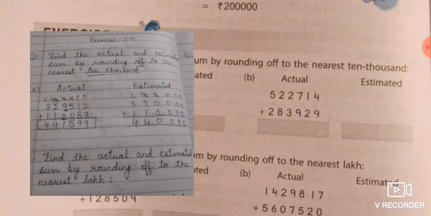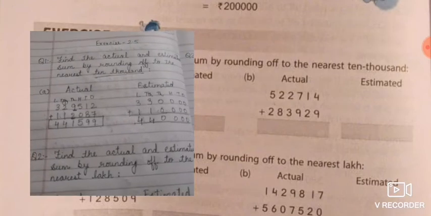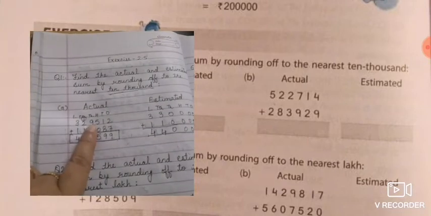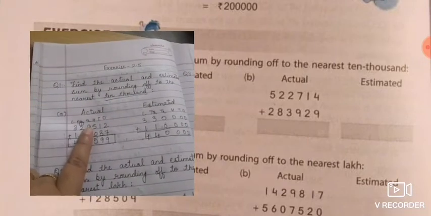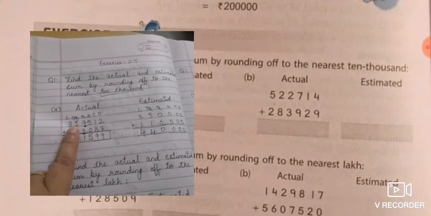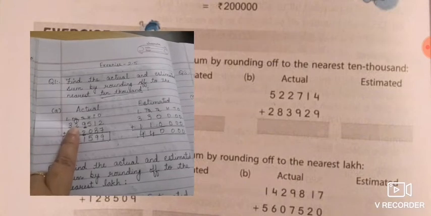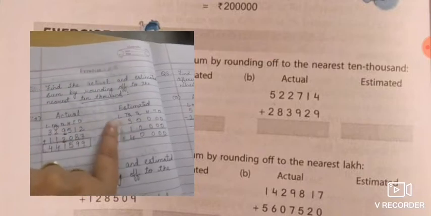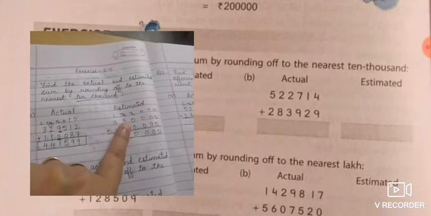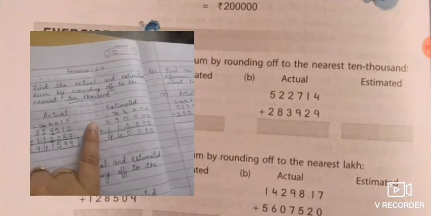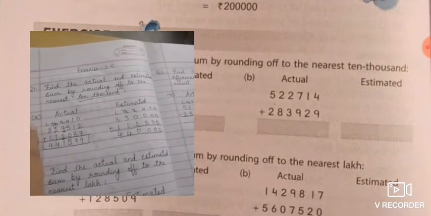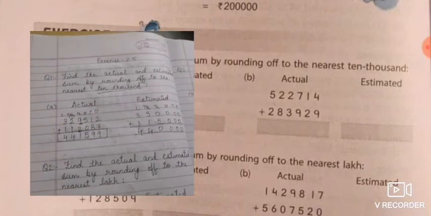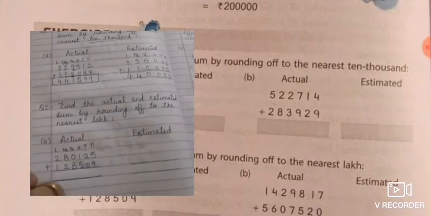Whenever you have to round off to the nearest 10,000, you are going to see the place of 1000. If it is 5 or more than 5, then 1 will be added on the 10,000 place, just like this, 2 will become 3. And if other places were given, like lakh or 10 lakh or crore place, we are going to write those places as they are. Now we'll move to question number 2.